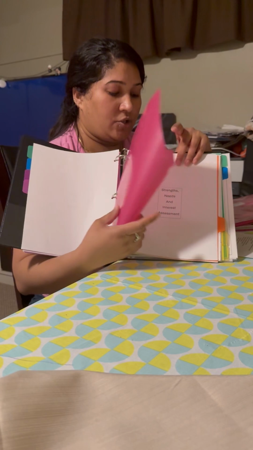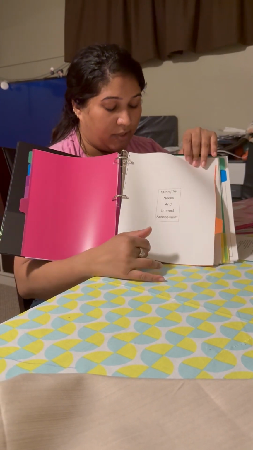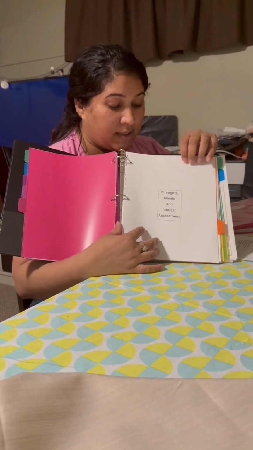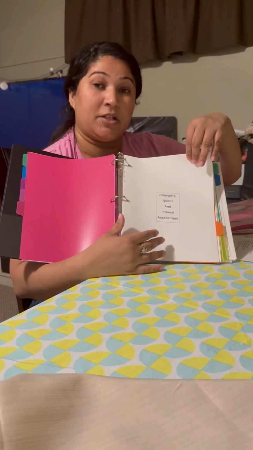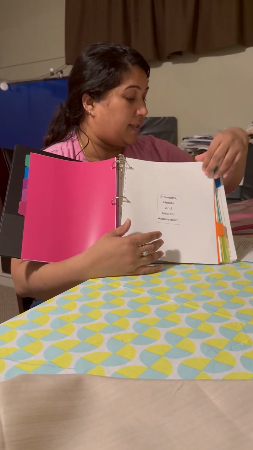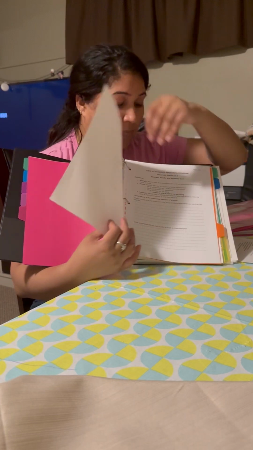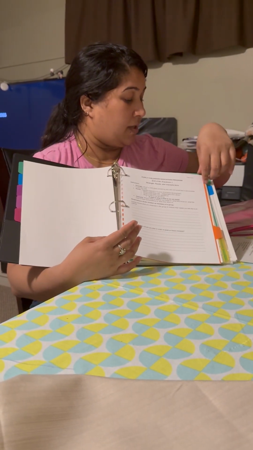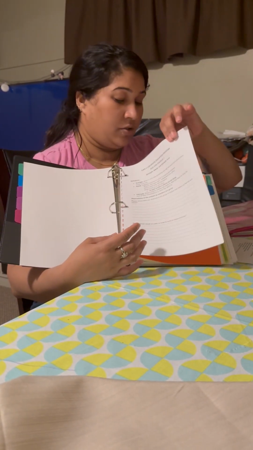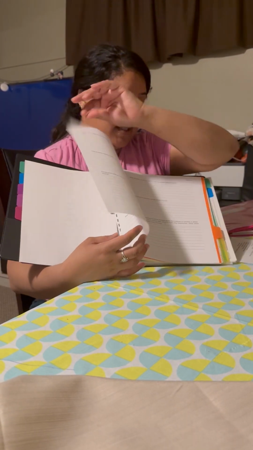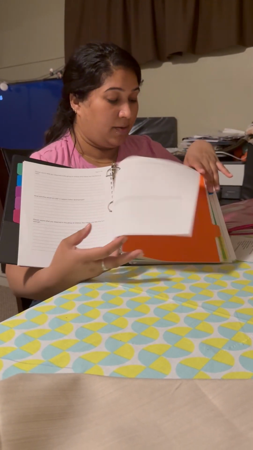Next is the strengths, needs, and interest assessment. I put a few sheets in here so I'll be able to assess children and write down some notes while I'm doing my observation, to create activities. I put all these notes here.